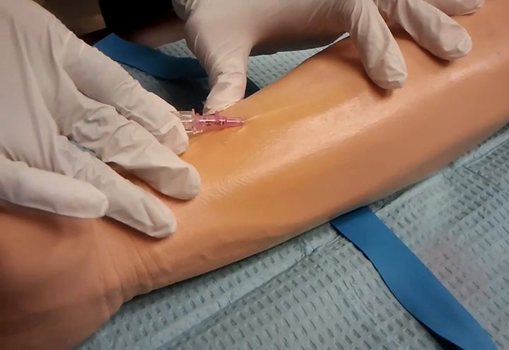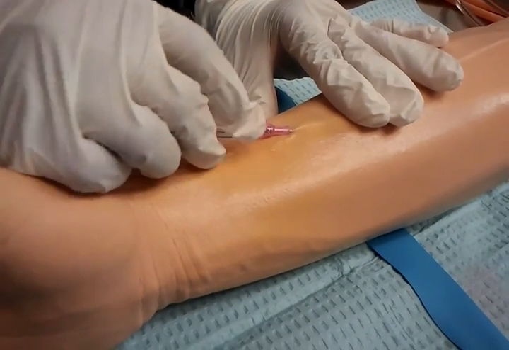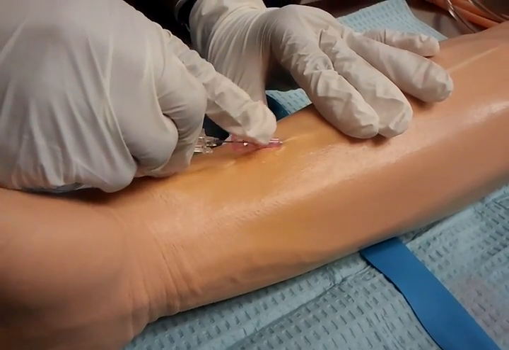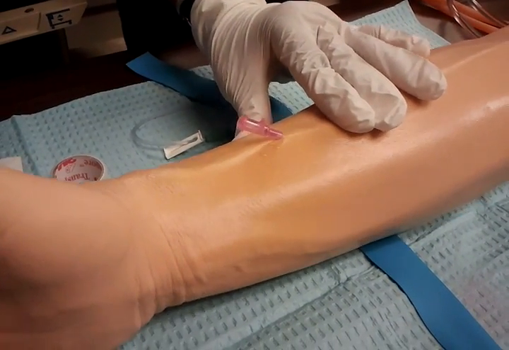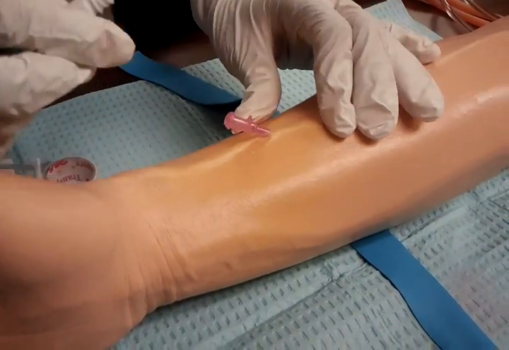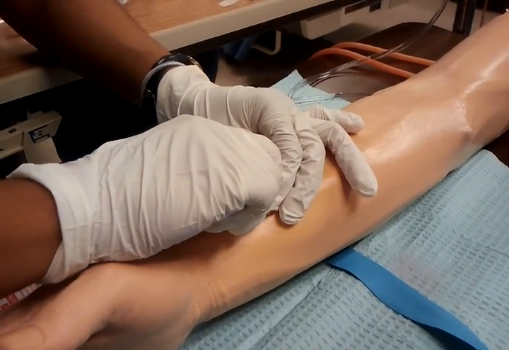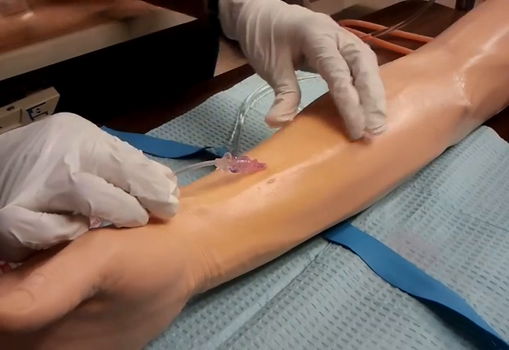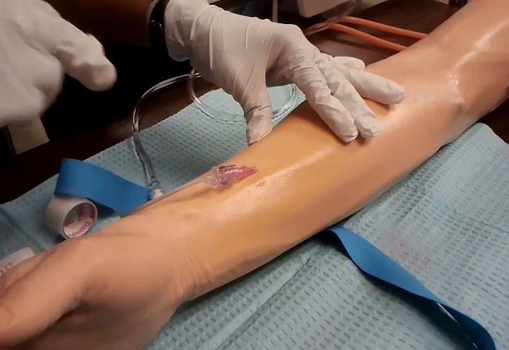Catheter is fully advanced. Apply pressure 1 to 1 1/4 inch above insertion site and remove stylet. Connect IV tubing primed with fluid. Secure the IV catheter and dress the site appropriately.